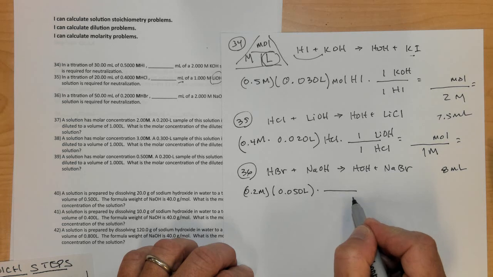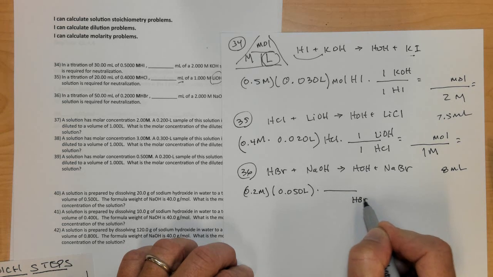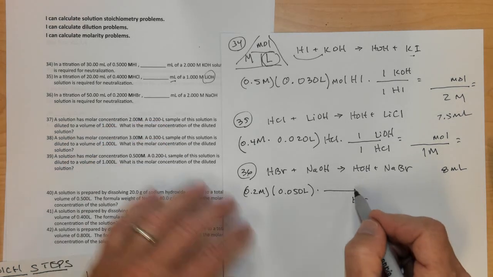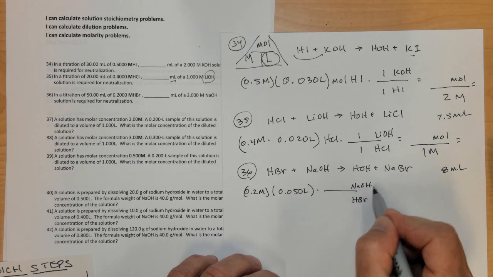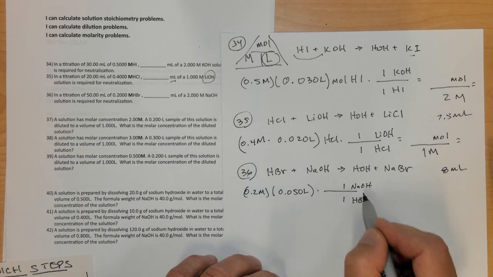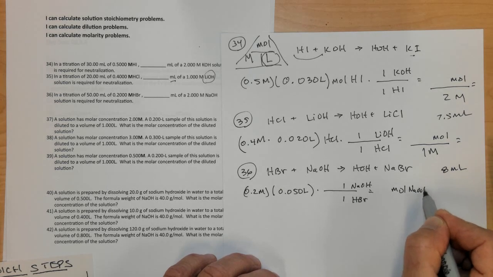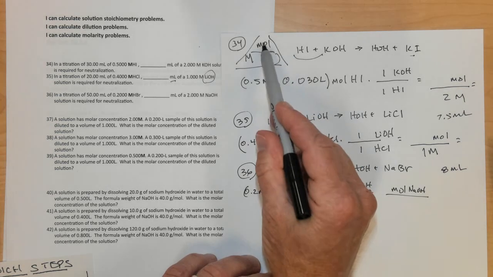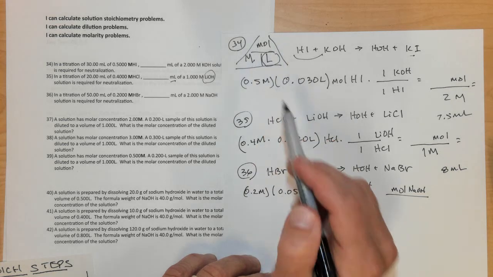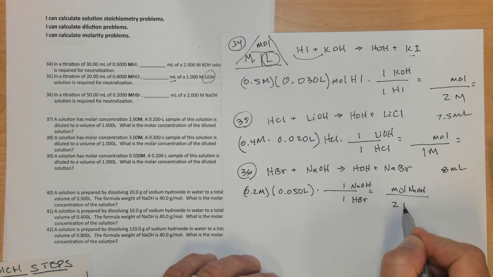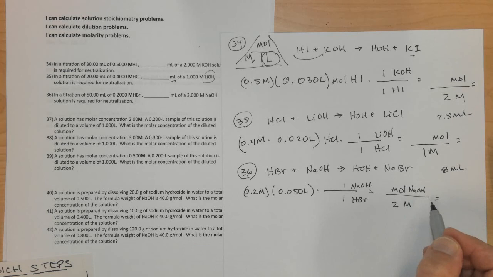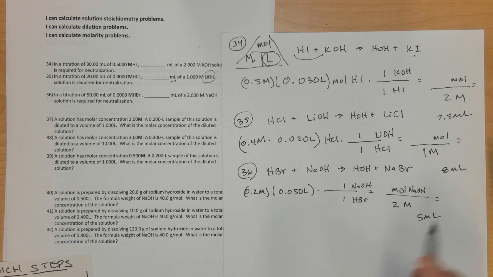Then we'll multiply by a ratio to get rid of the HBr, and then make our NaOH our new set of units, which is a 1-to-1 ratio from the balanced chemical equation. This will give us our moles of NaOH, and if we take moles and divide it by the molarity, we'll have the liters. So it's 2 molar that we'll divide it by, and I believe when you divide these, you end up with 5 milliliters of the answer.